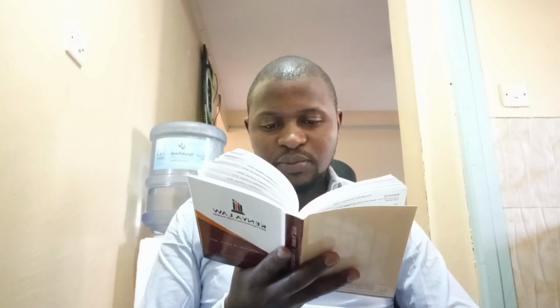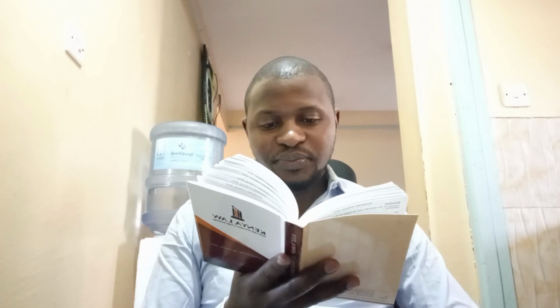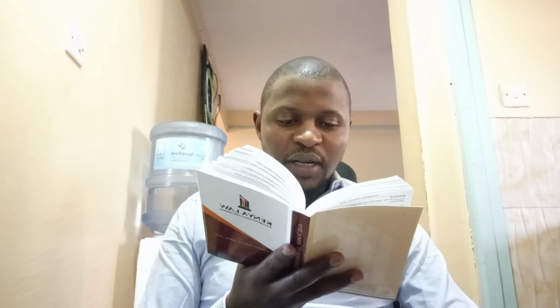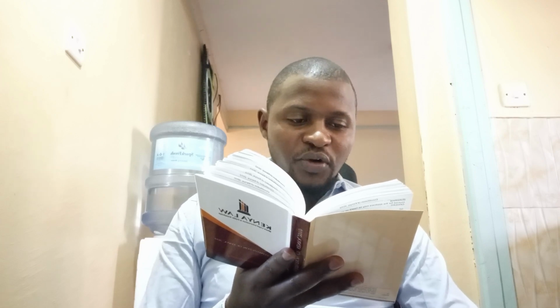Legislation on this chapter, that is Article 200. Parliament shall enact legislation providing for all matters necessary or convenient to give effect to this chapter.